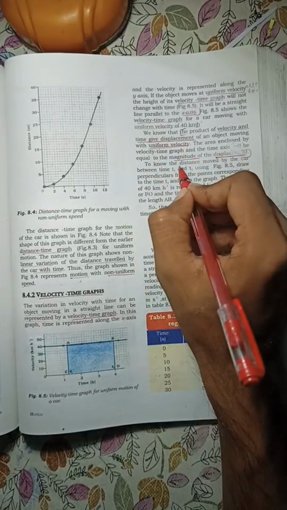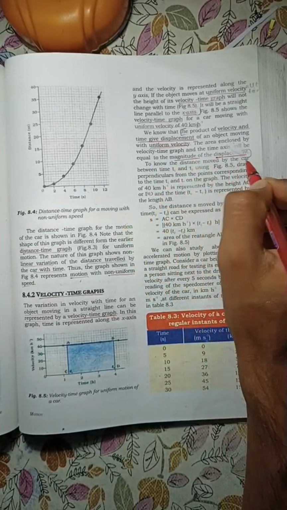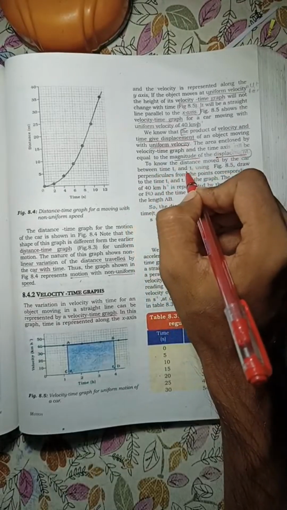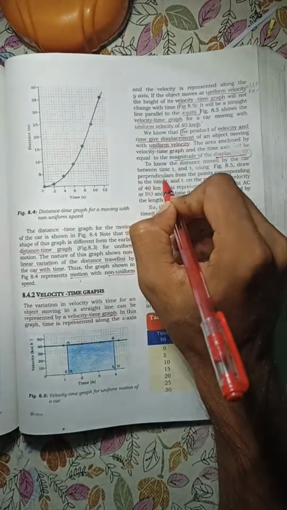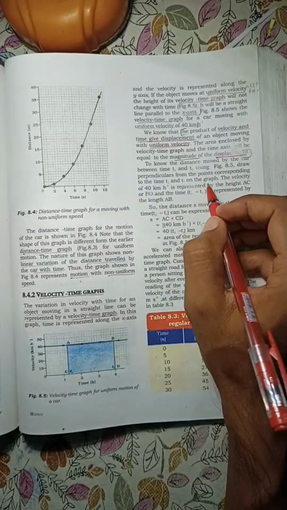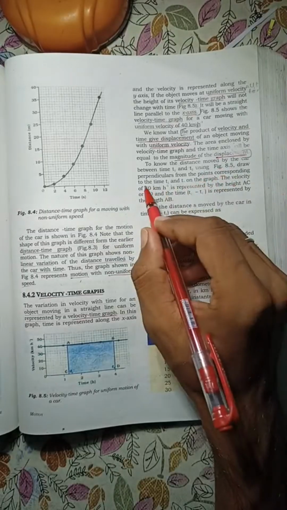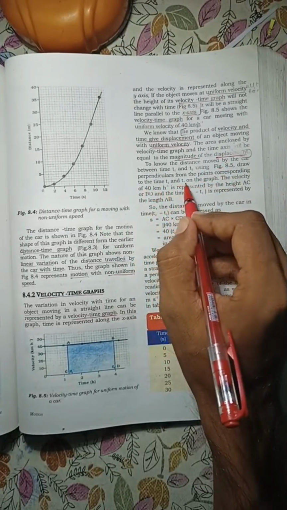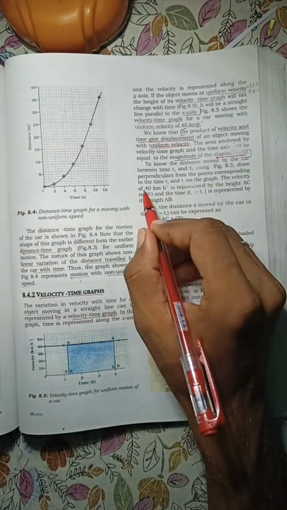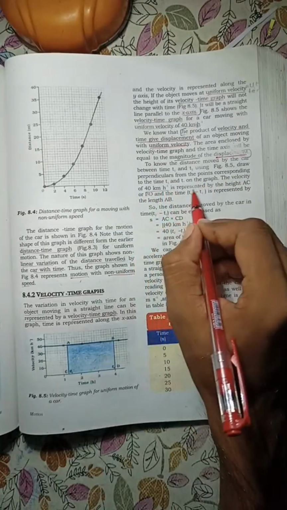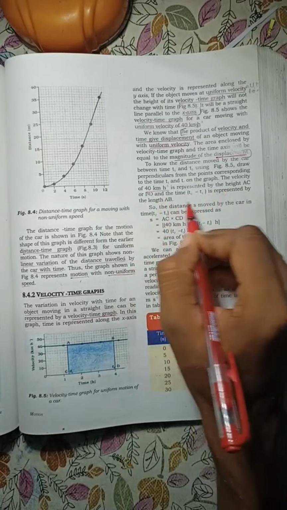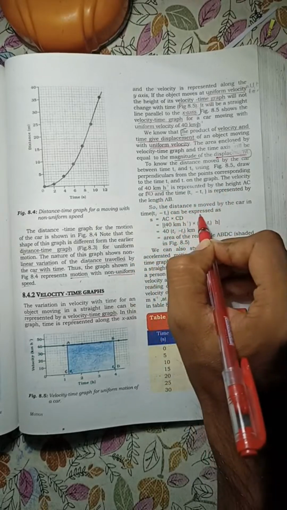To know the distance moved by the car between times t1 and t2 with uniform velocity, perpendiculars are drawn from the points corresponding to t1 and t2 on the graph at the velocity of 40 km per hour.